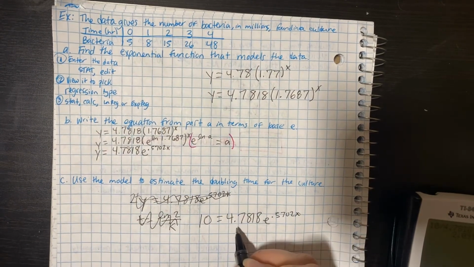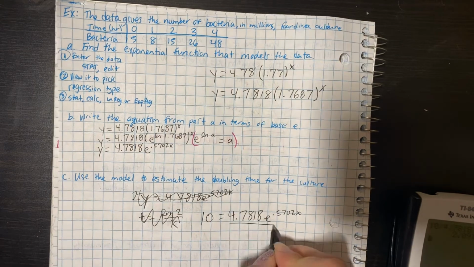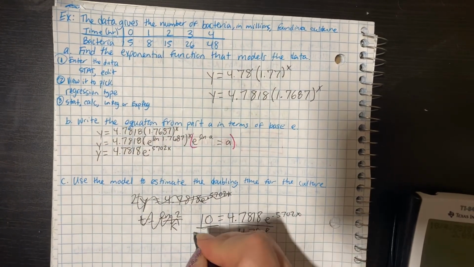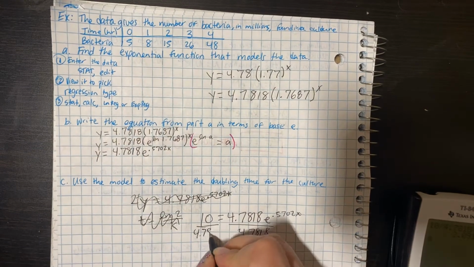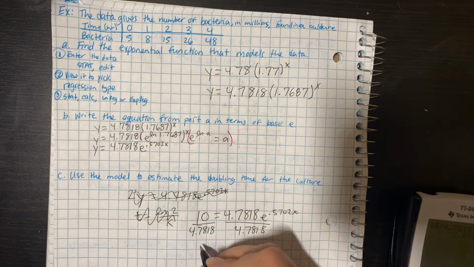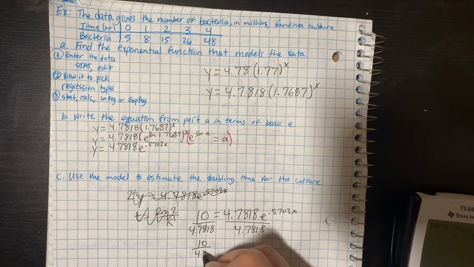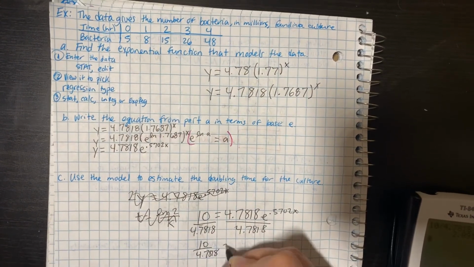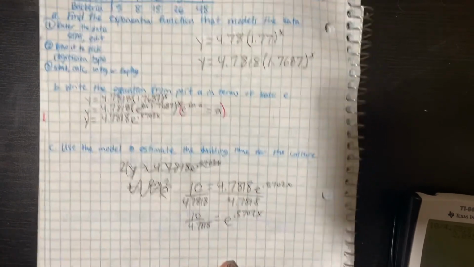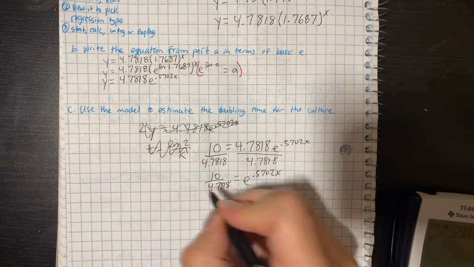Okay, let's try it out. See if it comes up with an answer. We're going to divide both sides by this. Okay. So I'm going to have 10 divided by this, and I'm going to take the ln of both sides.